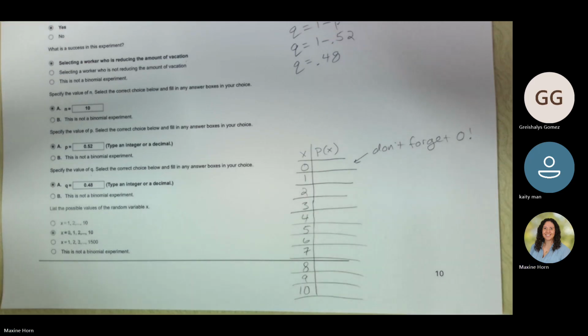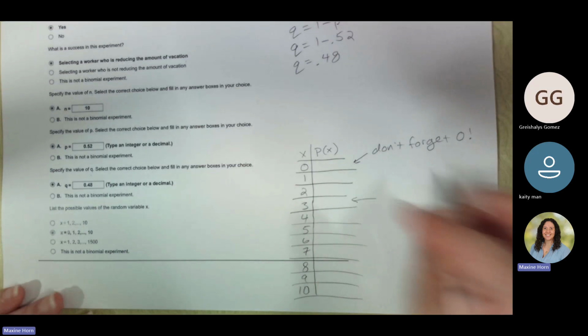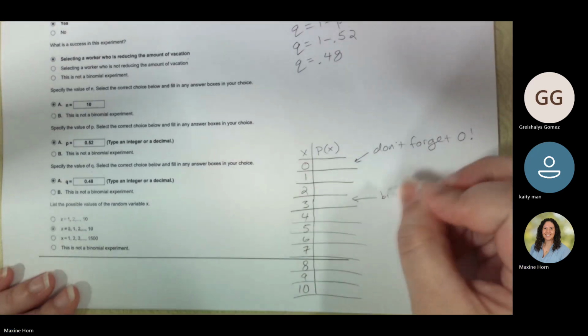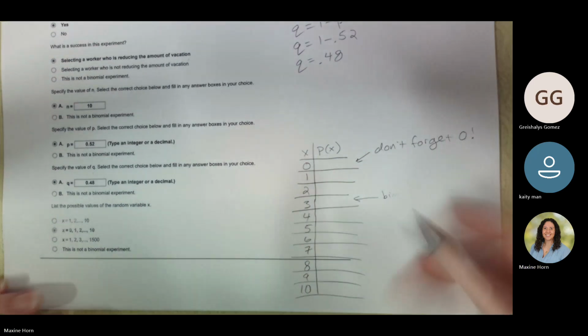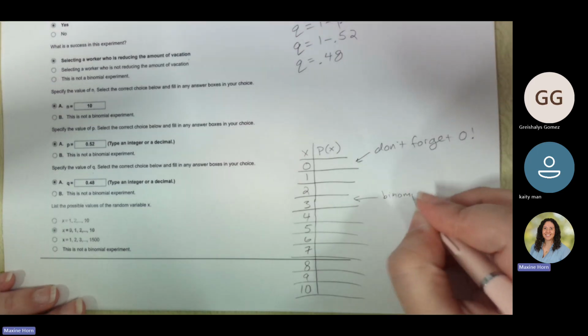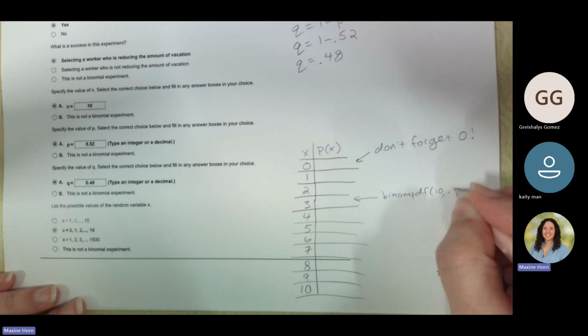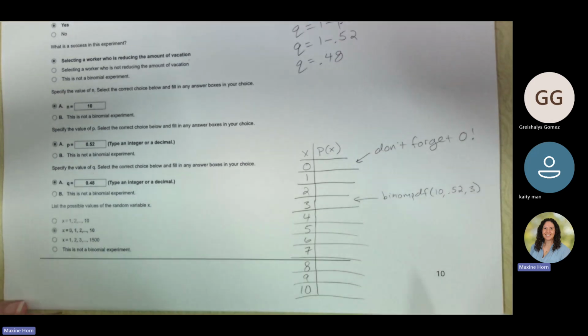Now, it's not actually asking us to find the corresponding probabilities, but if we wanted to, we could. If I wanted to find this one, I would do binomPDF. My n is 10, my p is 0.52, and I want to know the probability of exactly 3 successes.